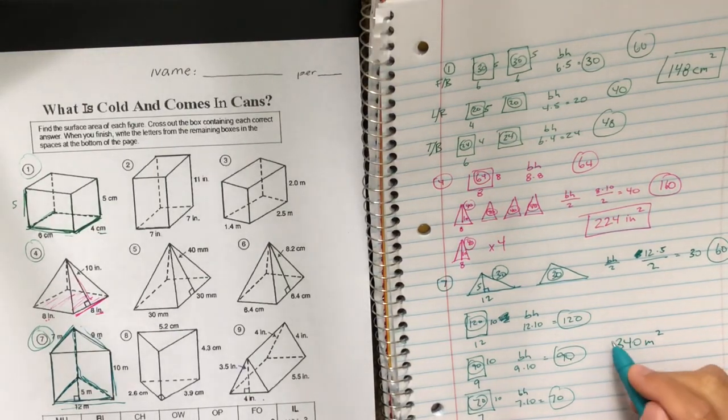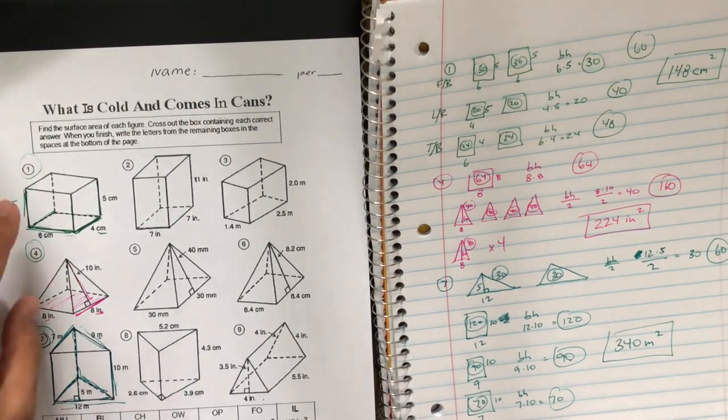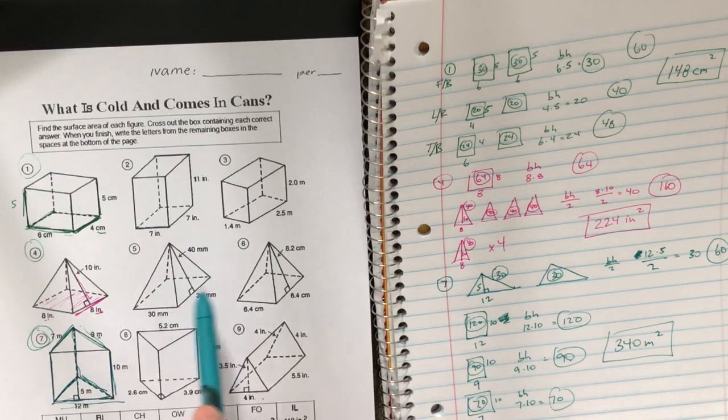So that is number 1, 4, and 7. Hopefully you guys can do 2, 3, 5, 6, 8, and 9 on your own. Good luck.